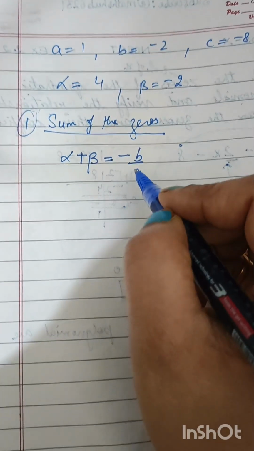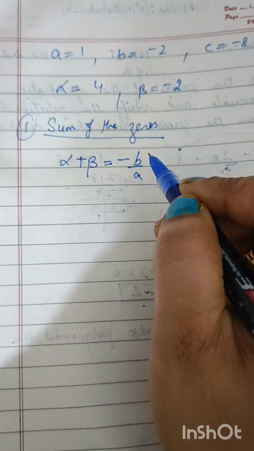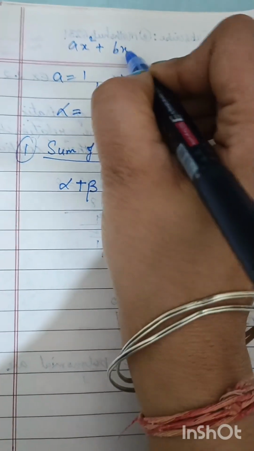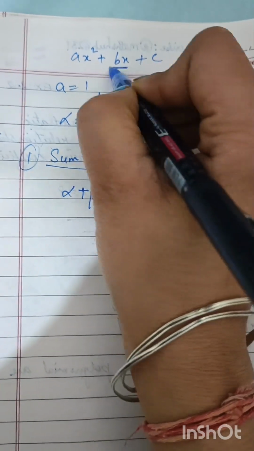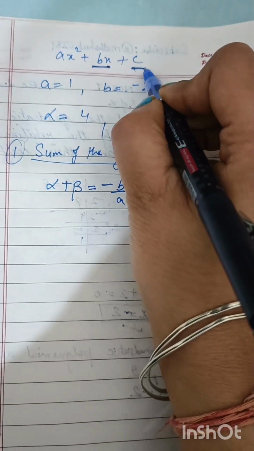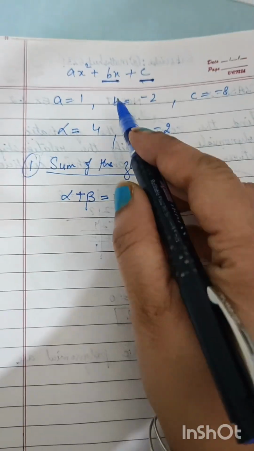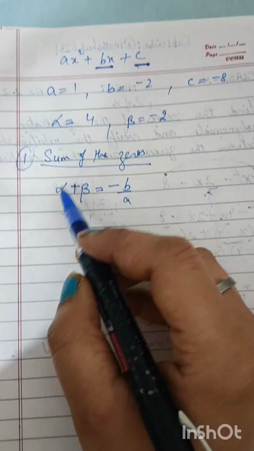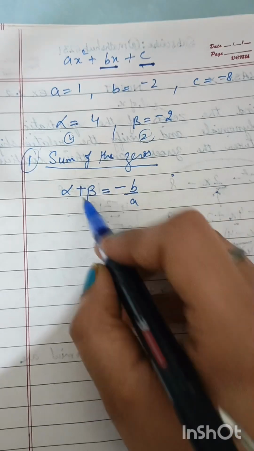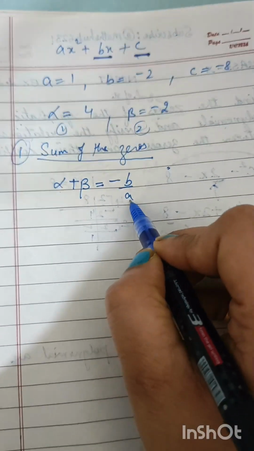So this is the method to obtain the polynomial. Because our quadratic equation is this, the center one is the sum of the zeros, and the last one gives you the product of the zeros. Sum of the zeros means we have one zero and the second zero added together, and it will be equal to minus b upon a.